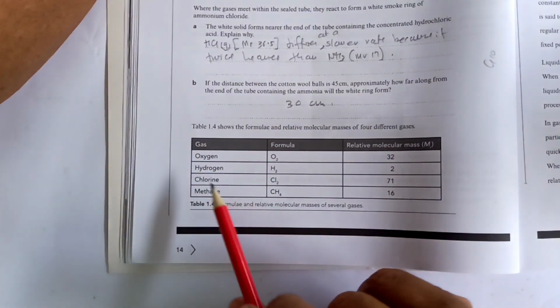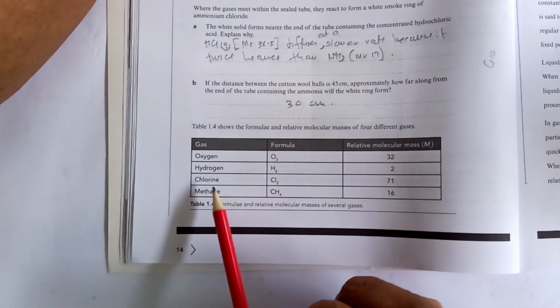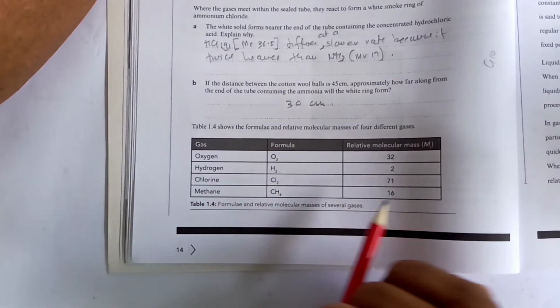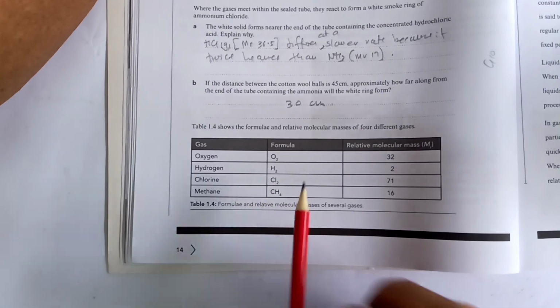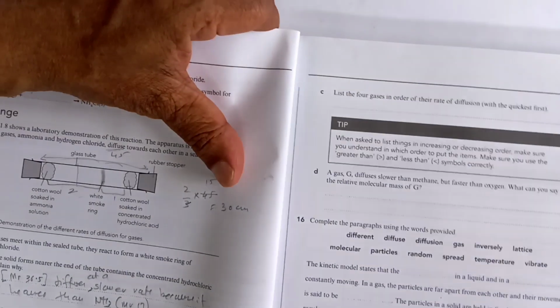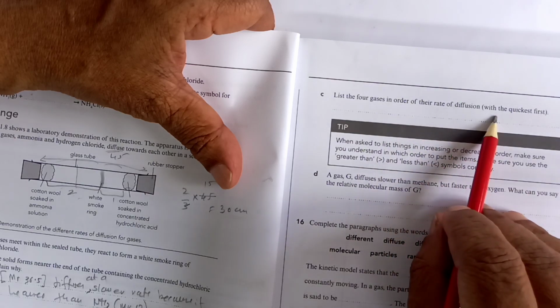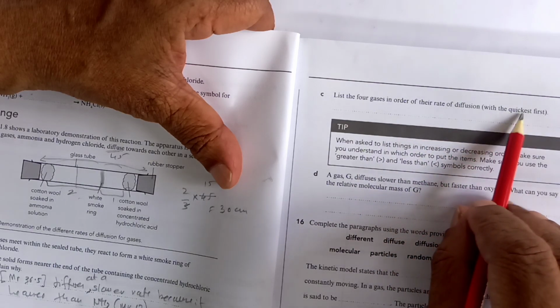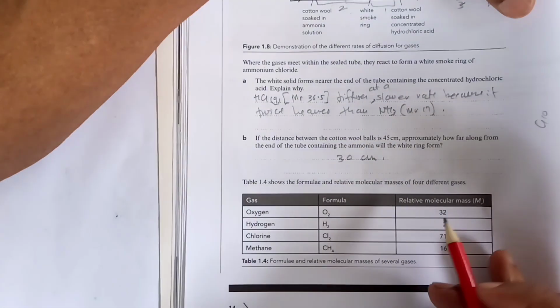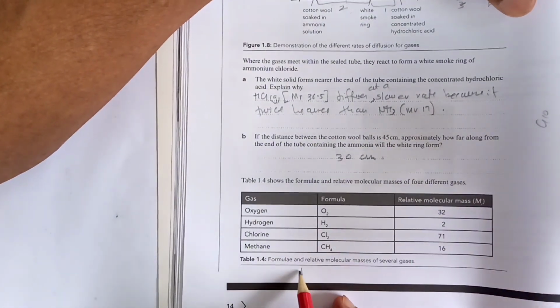Now look at this question. The table shows all these gases with their relative molecular mass. Now some questions are asked here. List four gases in order of the rate of diffusion, quickest first. So hydrogen will be quickest.